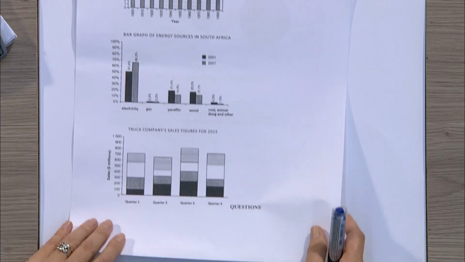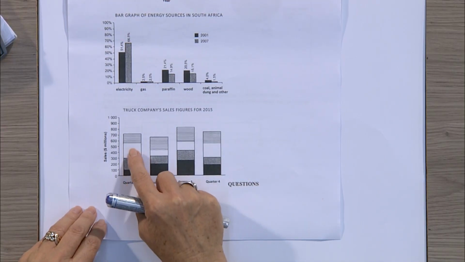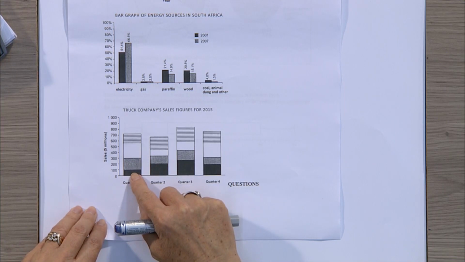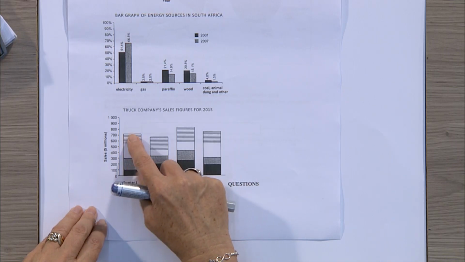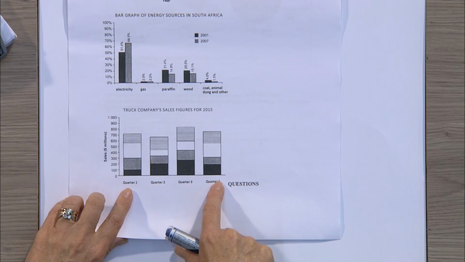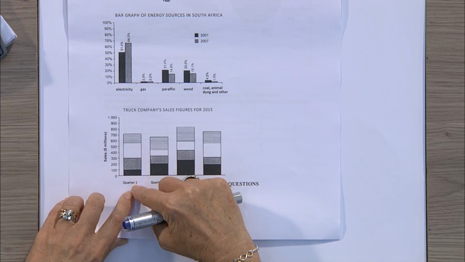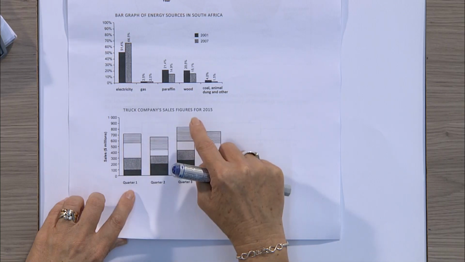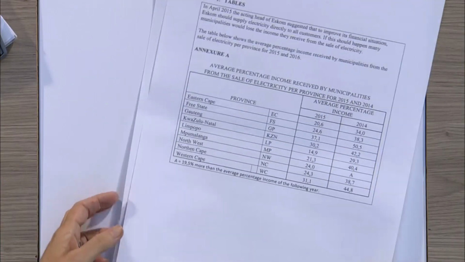And then we get what we call stacked bar graphs at the bottom here. It's literally where they stack different bars on top of one another. And we must just remember, how do we read this? So the height of the bar will represent the total. There's quarter 1, 2, 3, and 4. So then that is the total sales of quarter 1. So the height of the bar will be the total. All right, so this is then how we can represent the data.